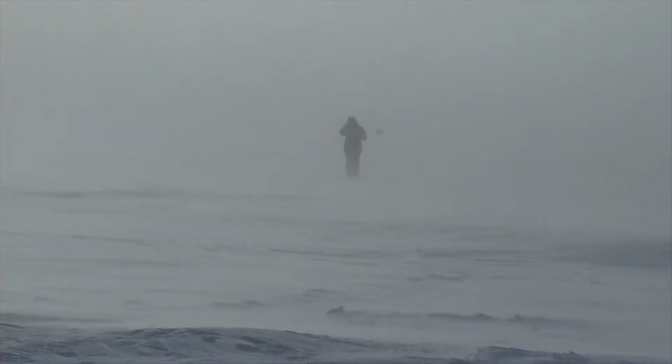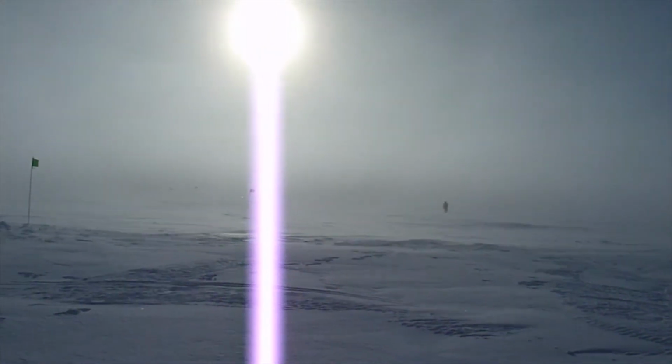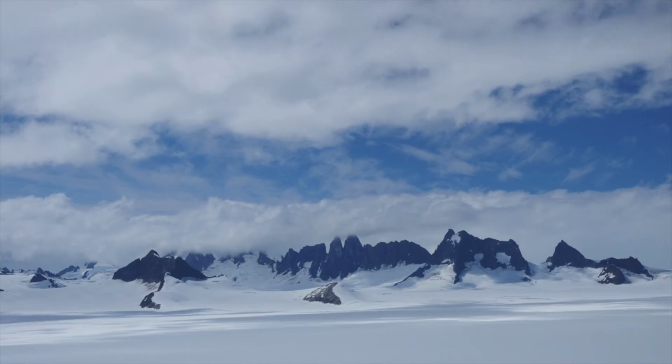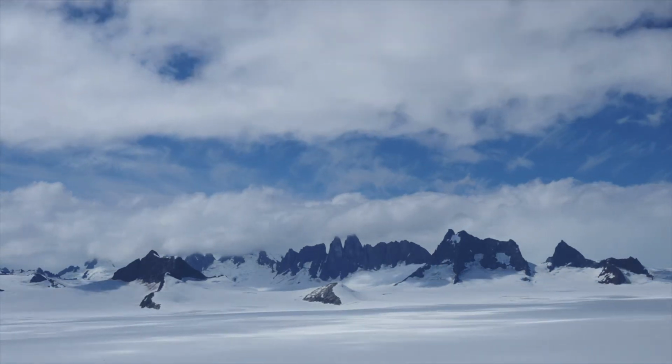This process of air cooling and the vapor in that air condensing and falling out as precipitation is something you all intuitively know, right? This is why clouds form. It's why we have storms.